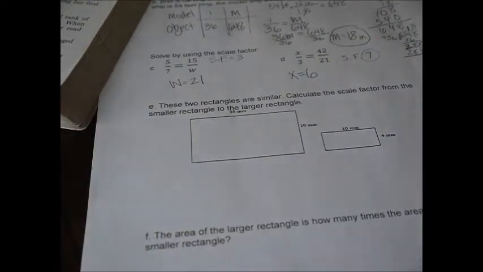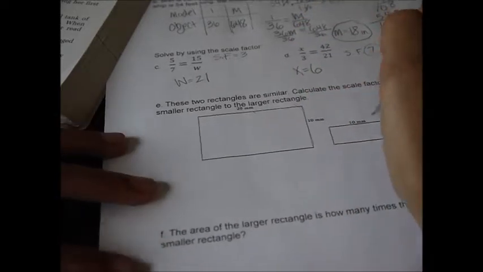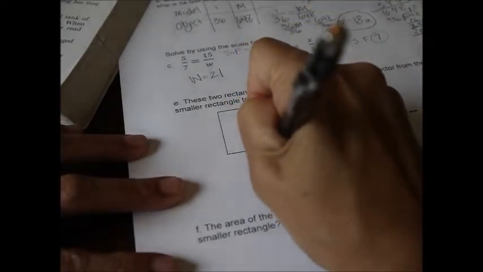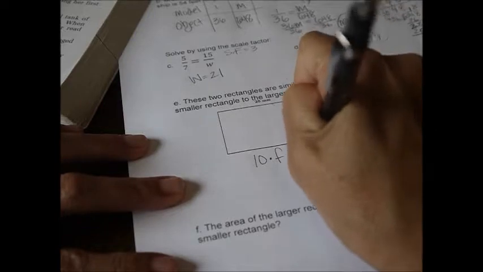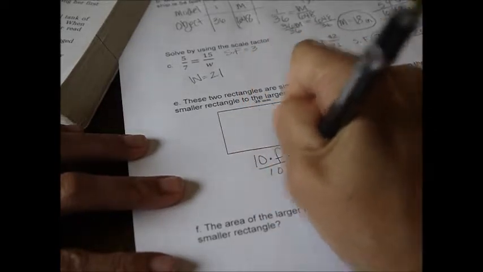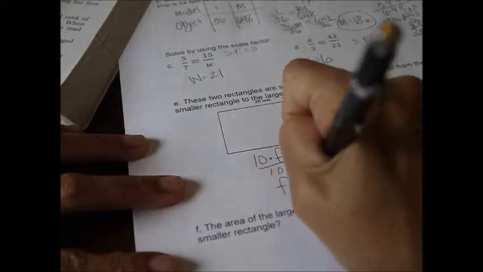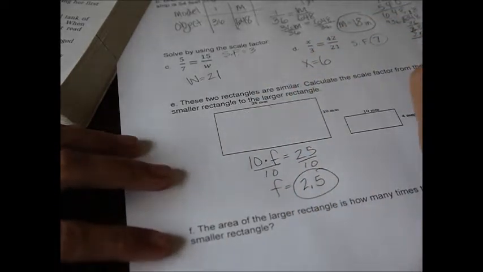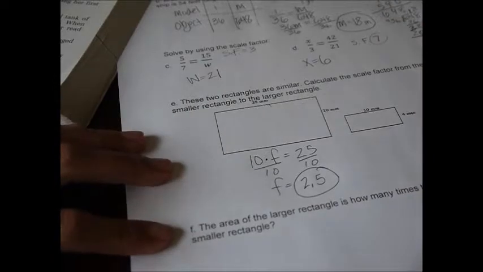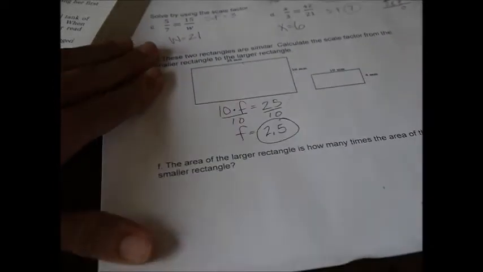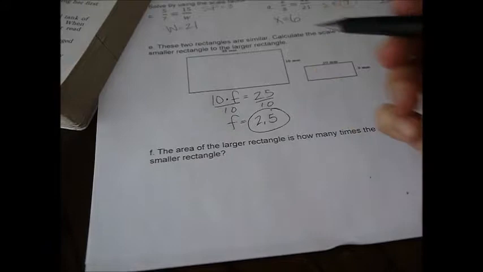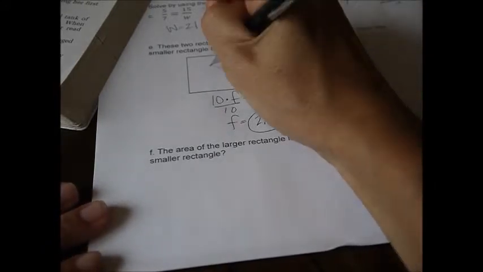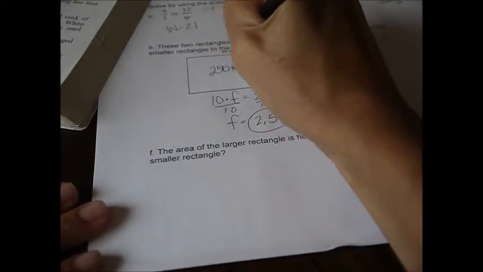Okay, now these two rectangles are similar. Calculate the scale factor from the smaller to the larger. Okay, so 10 times f equals 25. Divide, so f equals 2.5 is the scale factor, and you can always check that. Is 4 times 2.5 10? Yes, it is.